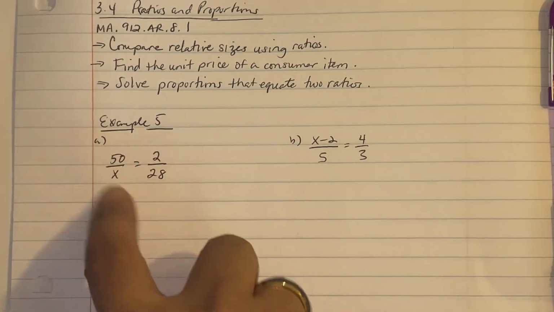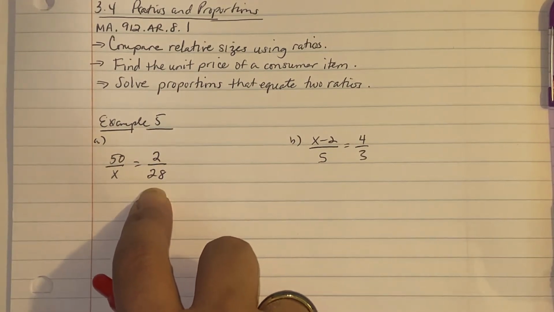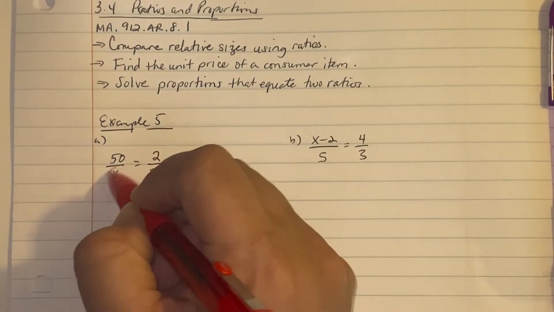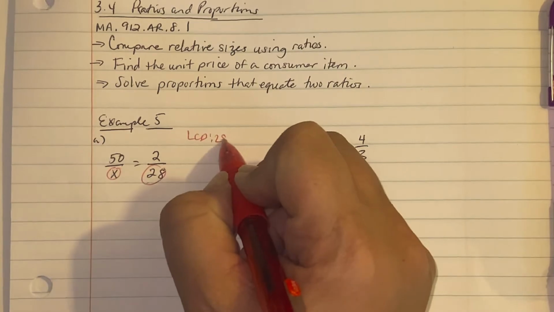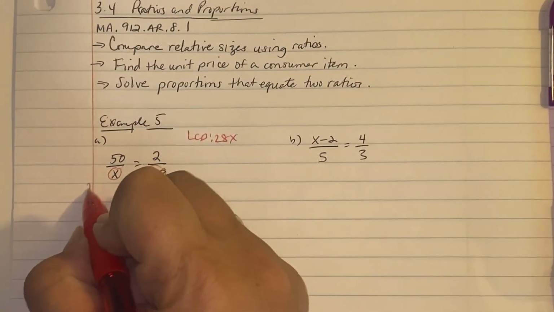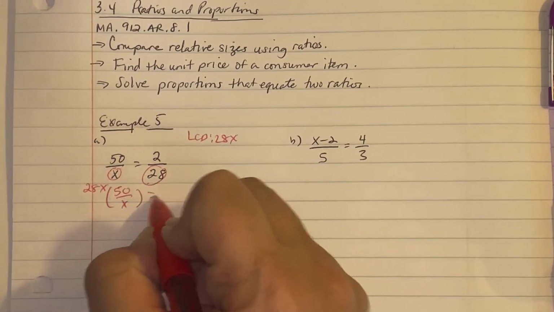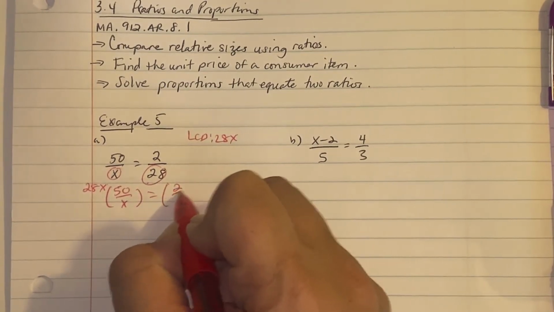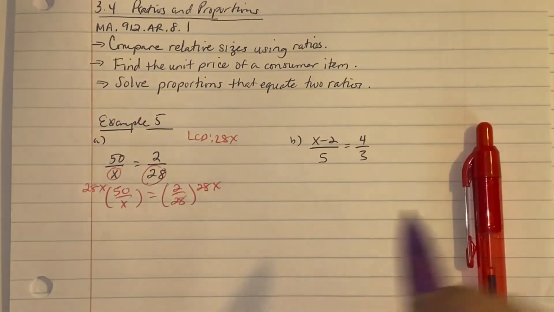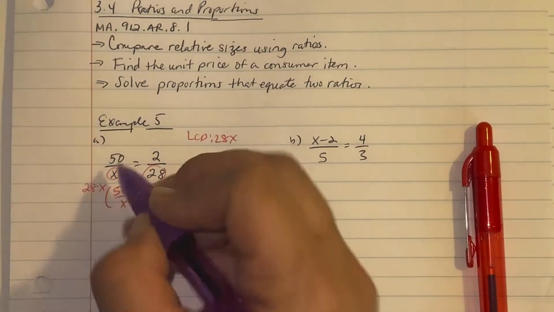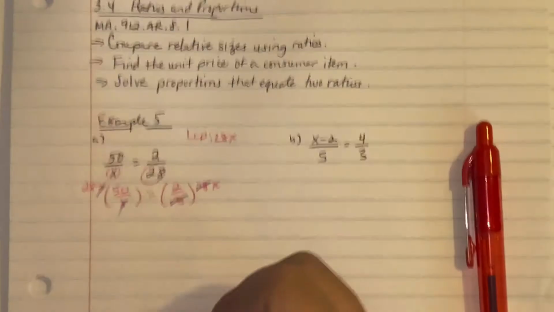When you come to something like this, we're going to apply stuff from the previous lessons with least common denominators. So when I look at my denominators, I have a 28 and an x, so your LCD in this instance is going to be 28x. You're multiplying both sides by that value. When you get to this situation, we notice that they both share an x, so the x's are going to cancel. They both share a 28, so the 28's cancel.